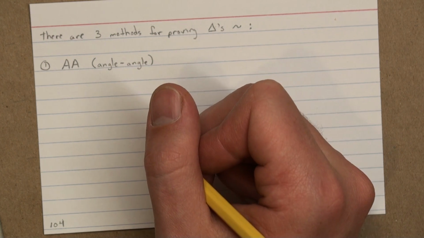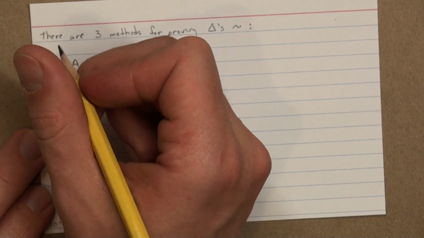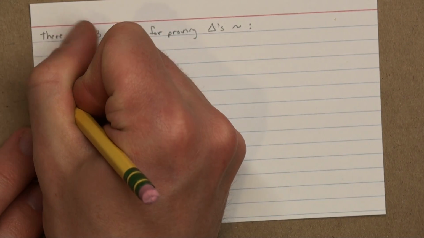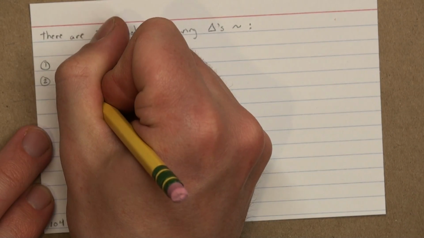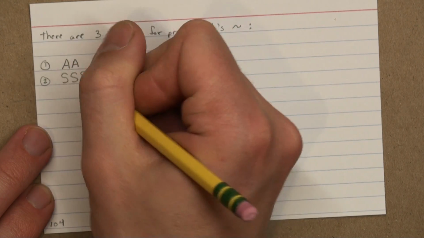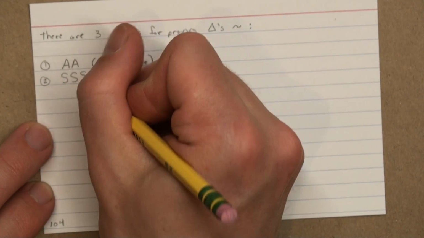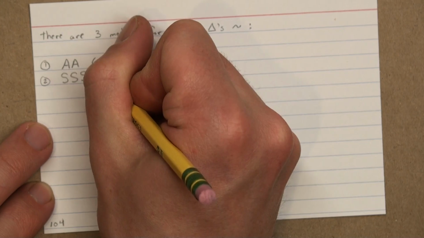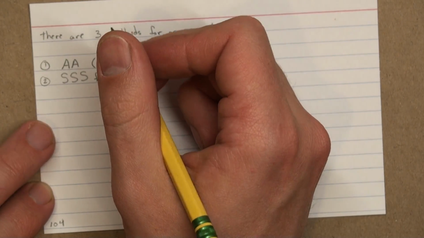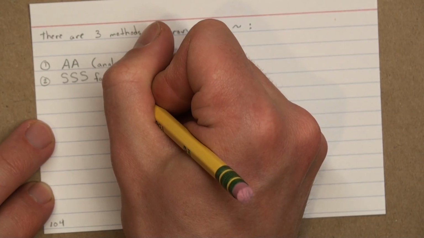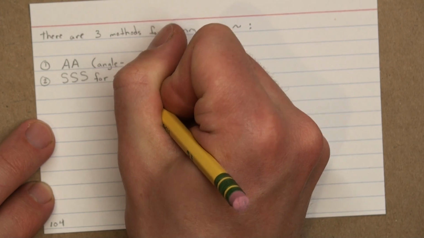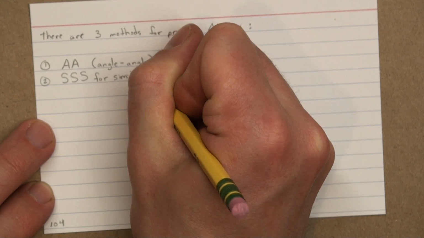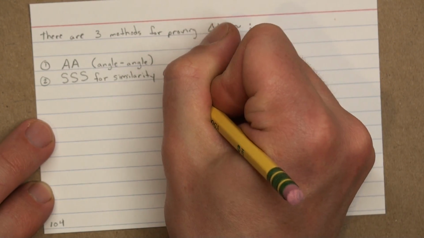Now the second one is SSS for similarity, because remember there's an SSS for congruency, so we have to differentiate between the two. This one is for similarity, but it's still side, side, side.